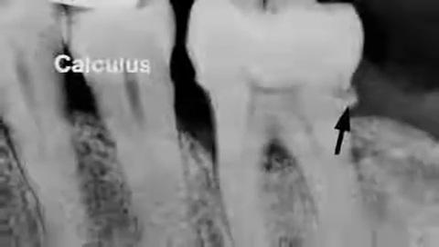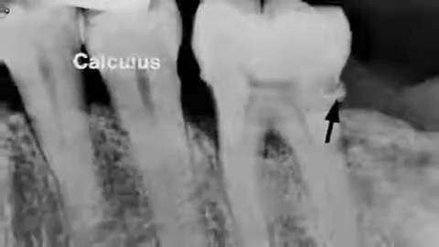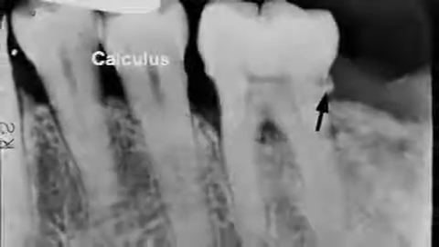Here we see calculus. It appears radio-opaque on the X-ray. Can you find other areas of calculus? The density of calculus determines whether it is seen on an X-ray as well as the angle.